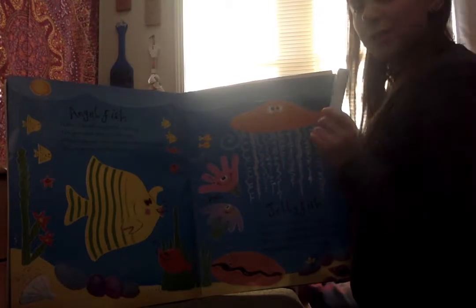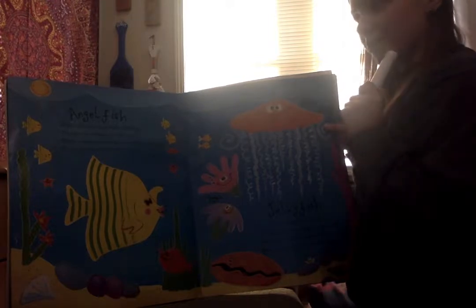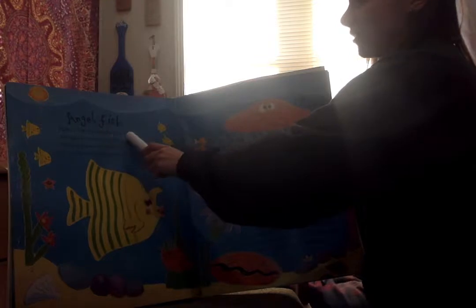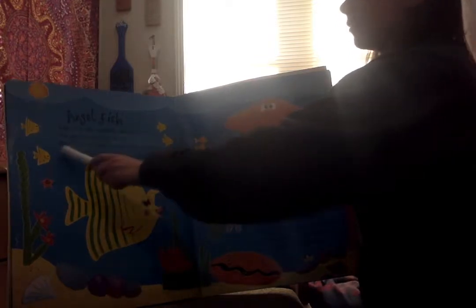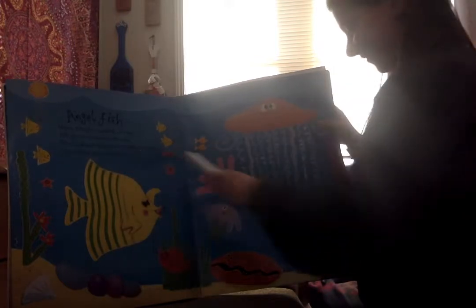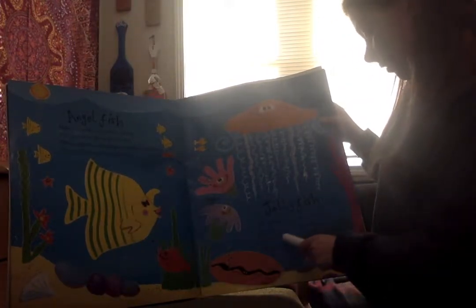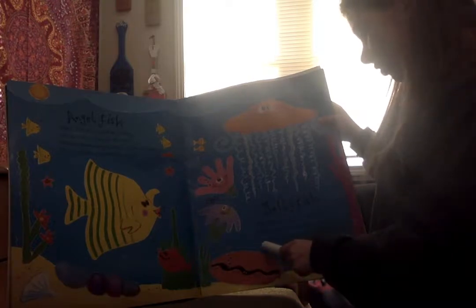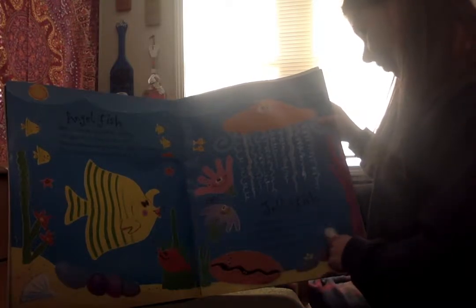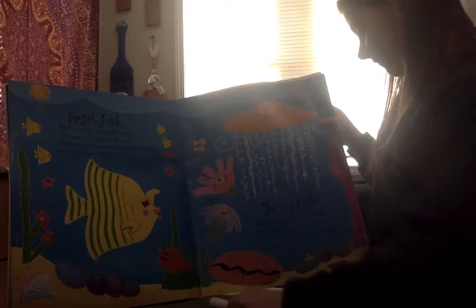Angelfish. Who can tell me where we're going to start reading? Yep, at hello. And then can you point which way I read my words? Yeah, good job. Hello, I'm the angelfish, darling, the prettiest thing in the sea. What a shame there are no other creatures as gorgeous and lovely as me. Jellyfish. The jellyfish just love to jiggle, which other fish think is quite dumb. She knows that it's not all that useful, but jiggling's lots of good fun.